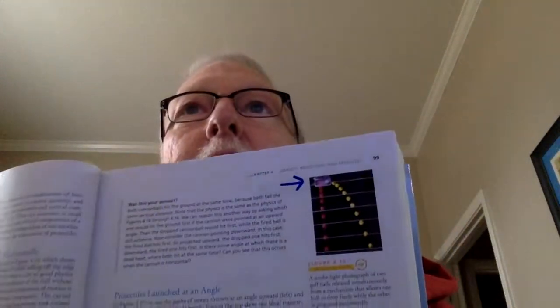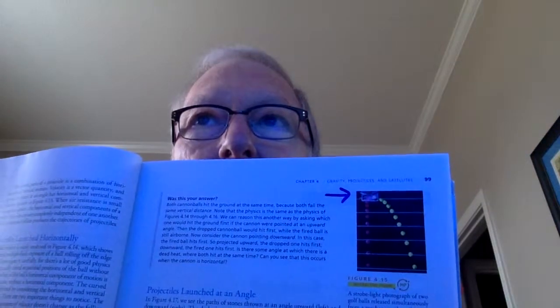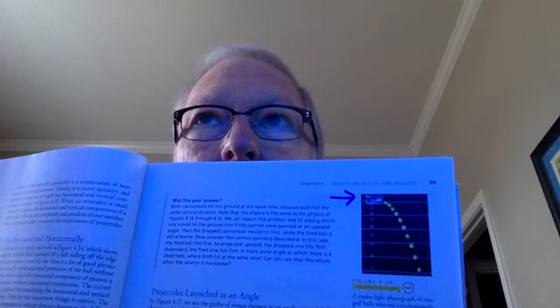And there's this classic picture in every physics and physical science book that I've ever seen. It seemed like they would come up with a different one. But it's on page 99. And that depicts what happens when you have one ball dropped and one ball launched horizontally. I believe a red ball is dropped and the yellow one is launched horizontally from the same height at the same time.